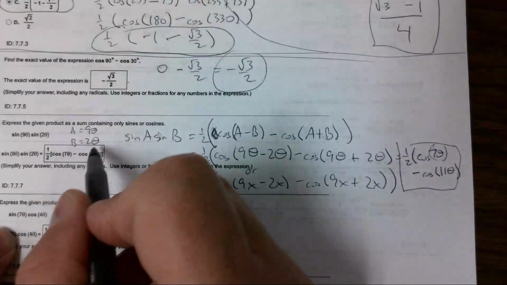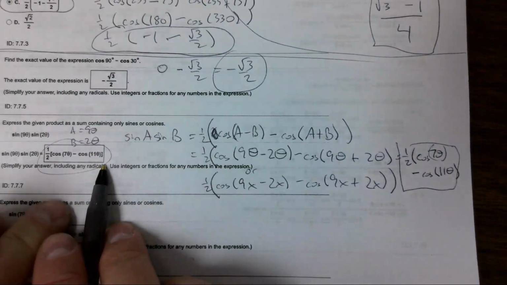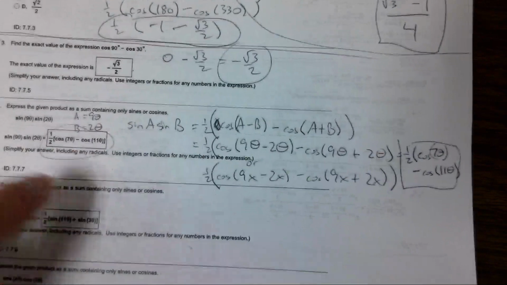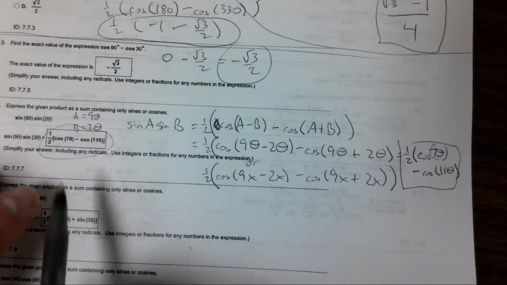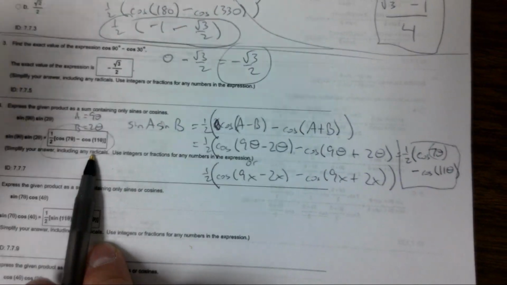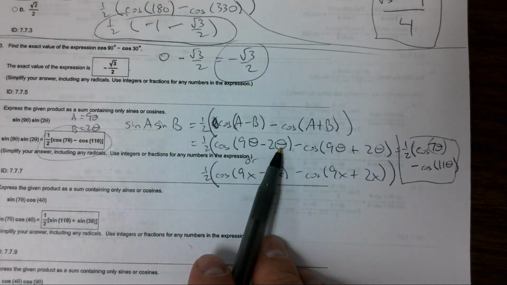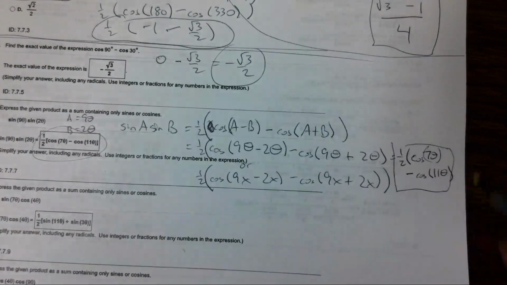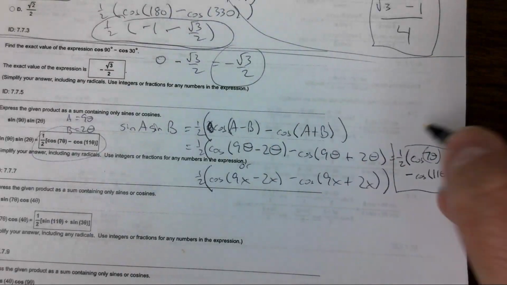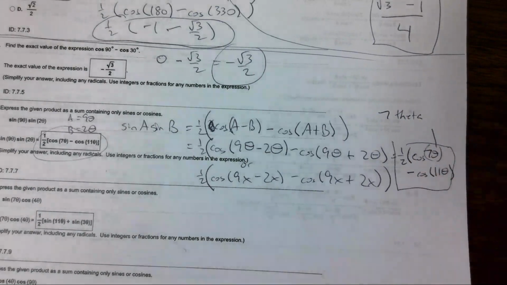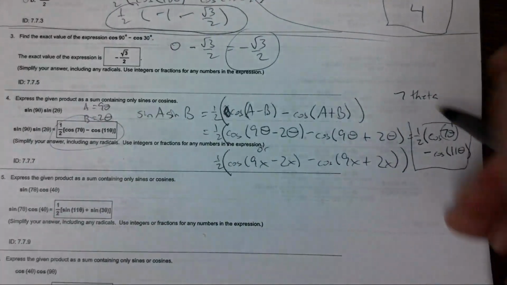Because apparently we couldn't do anything else with it. So that's not that bad either. The main thing is, don't think of it as 90 minus 20 is 70. It's 7 theta, not 70.